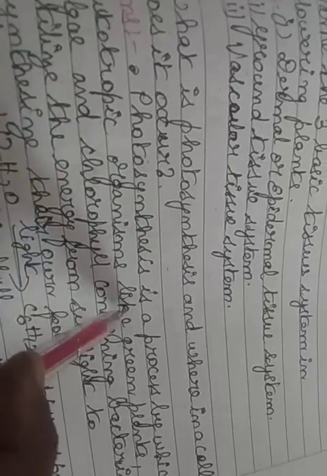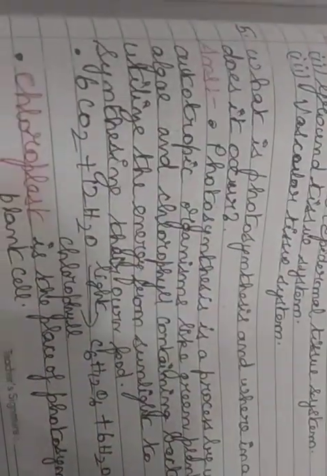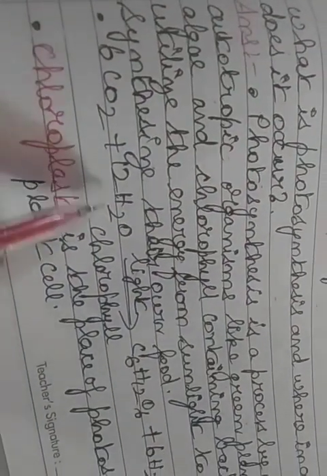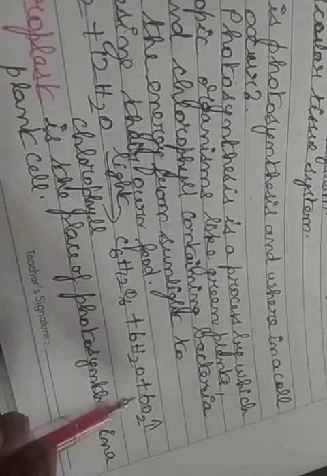What is photosynthesis and where in a cell does it occur? Photosynthesis is a process by which autotrophic organisms like green plants, algae and chlorophyll containing bacteria utilize the energy from sunlight to synthesize their own food. 6CO2 plus 12H2O, with light and chlorophyll, reacting to give C6H12O6 plus 6H2O plus 6O2.